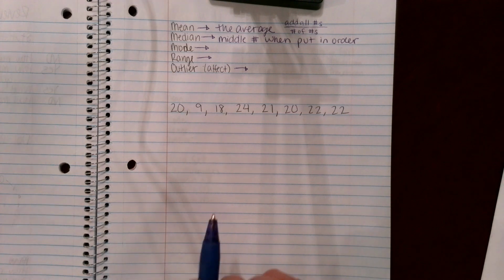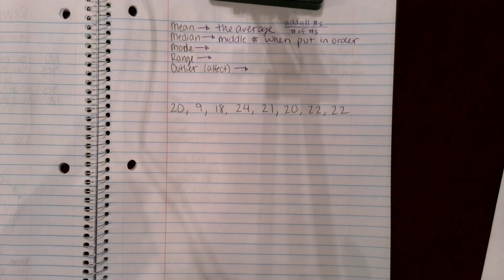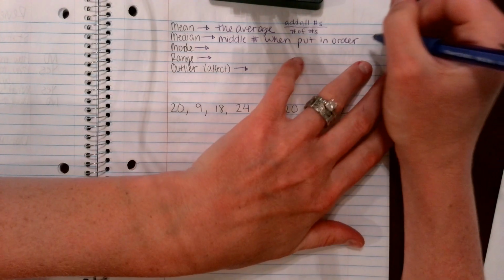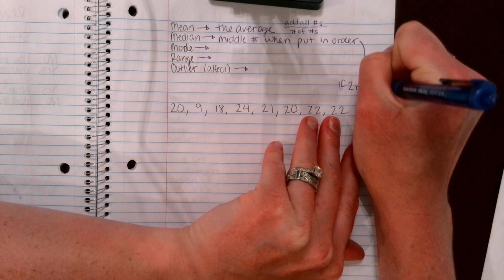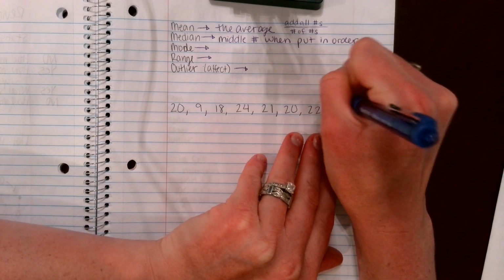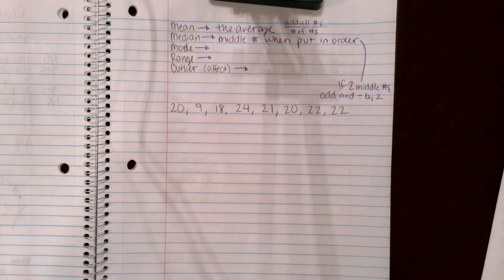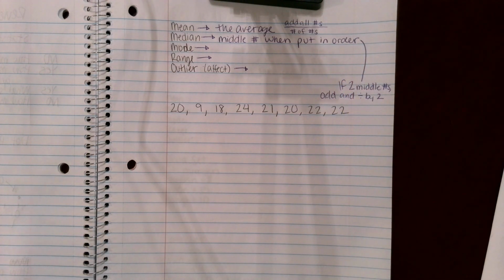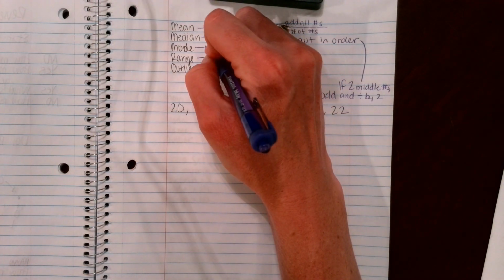If there is not, and there are two middle numbers, remember you add them and divide by 2 to get that true middle number. Okay, the mode is the one that occurs the most.